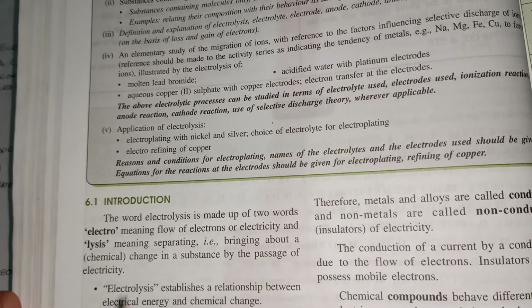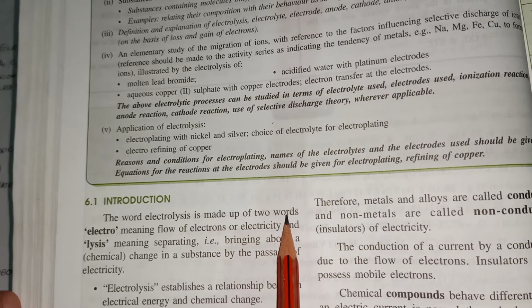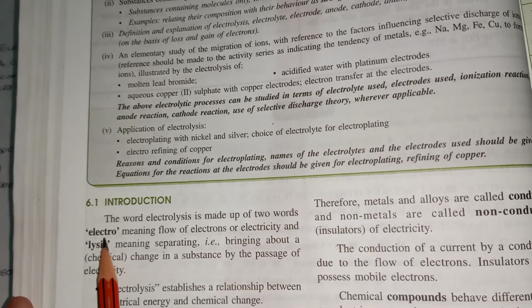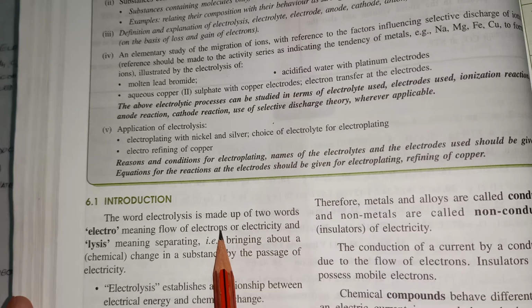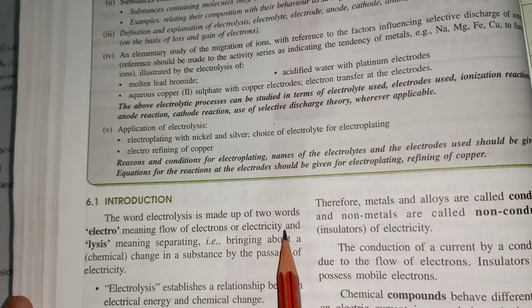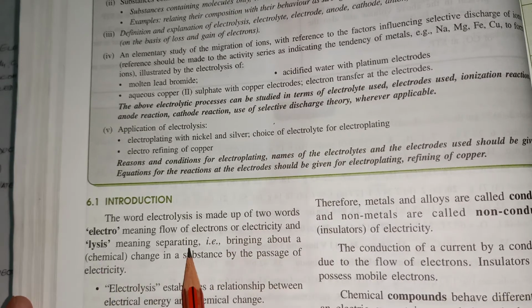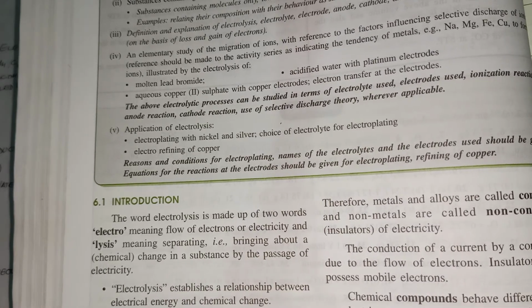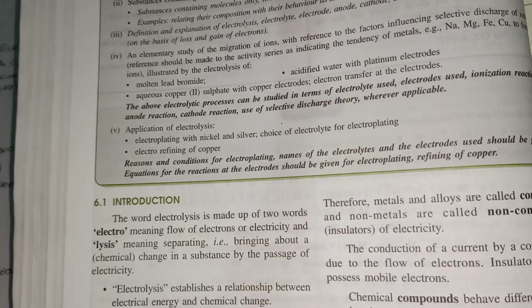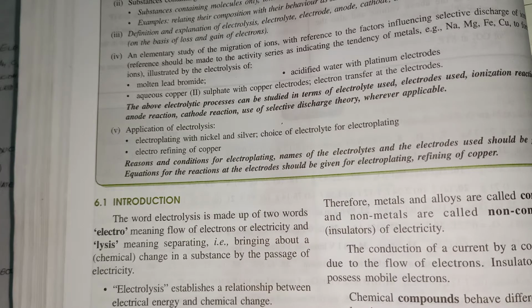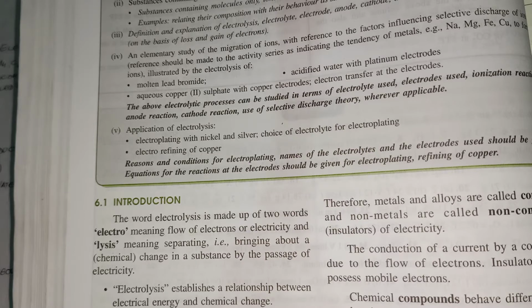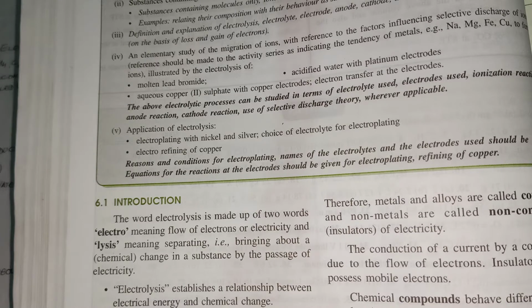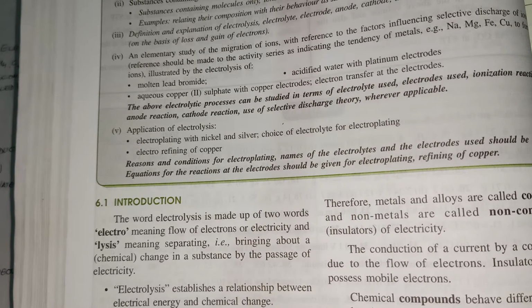The word electrolysis is made up of two words, electro, which means flow of electrons or electricity, and lysis, meaning separating, that is, bringing about a chemical change in a substance by the passage of electricity. So the term electrolysis basically means bringing about a chemical change in any substance by passage of electricity.